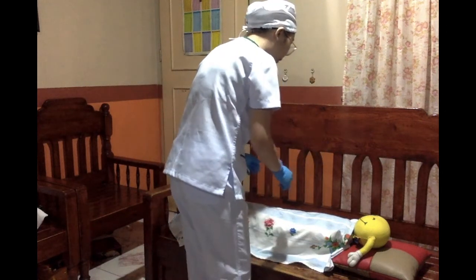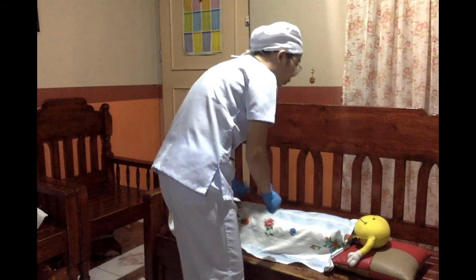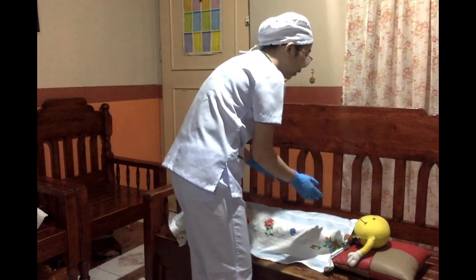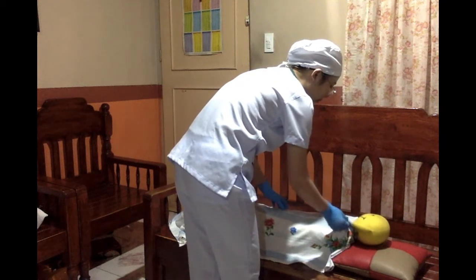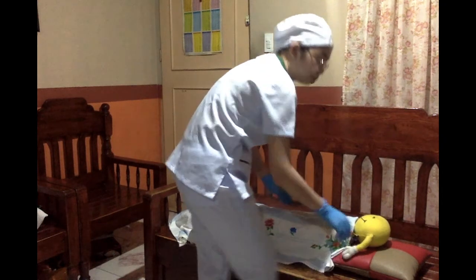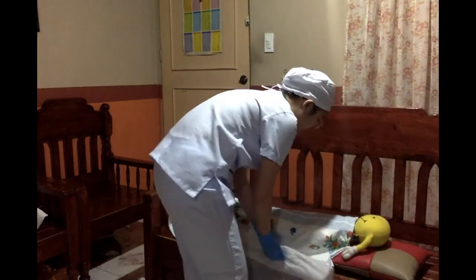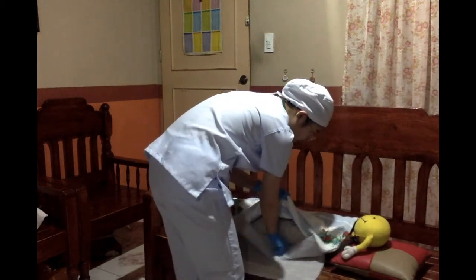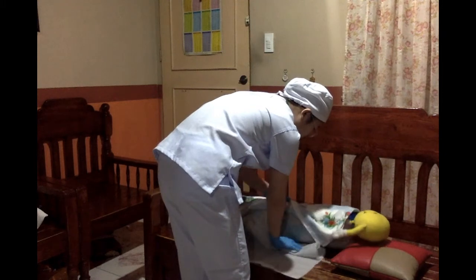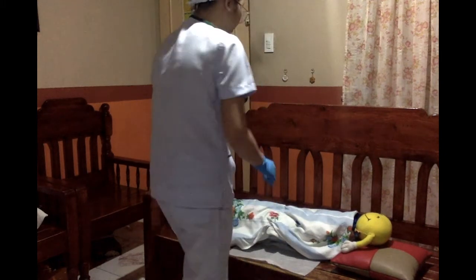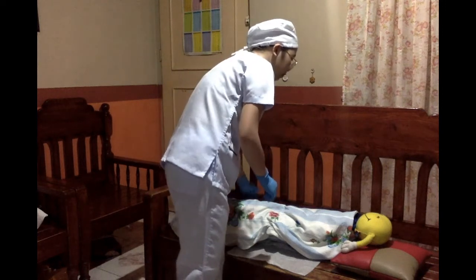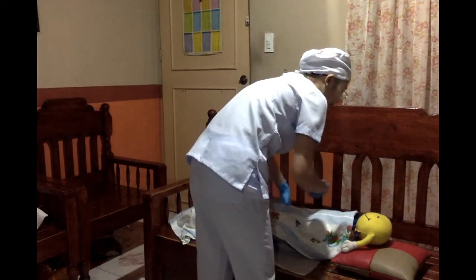Flex nyo lang po or i-bend nyo po yung kaliwang tuhod nyo. Then, kapit po kayo kay nurse na nasa kabila habang tumatagilid po kayo. Kanan na tuhod naman po yung i-bend. Tapos, kapit po kayo sa akin habang tumatagilid po.